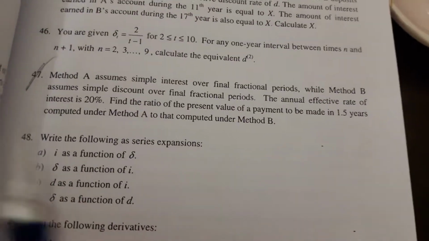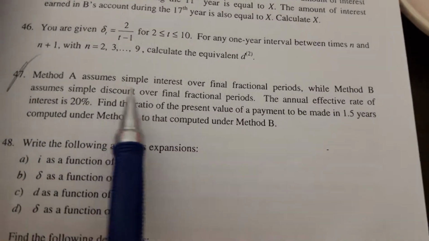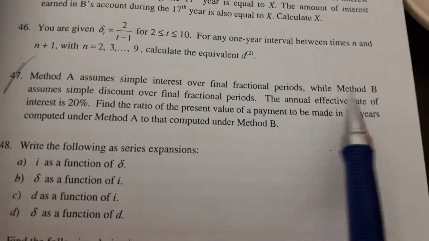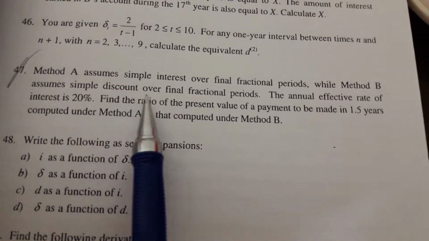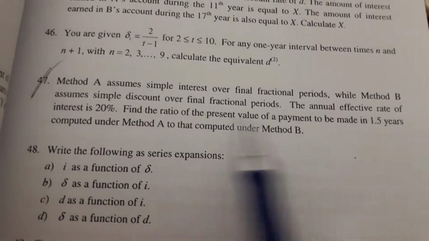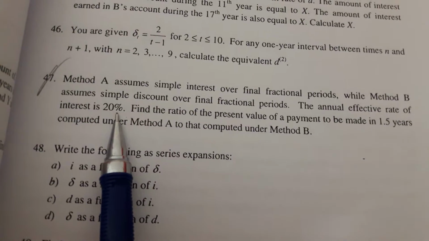For 47, method A assumes simple interest over final fractional periods, while method B assumes simple discount over final fractional periods. The annual effective rate of interest is 20%.